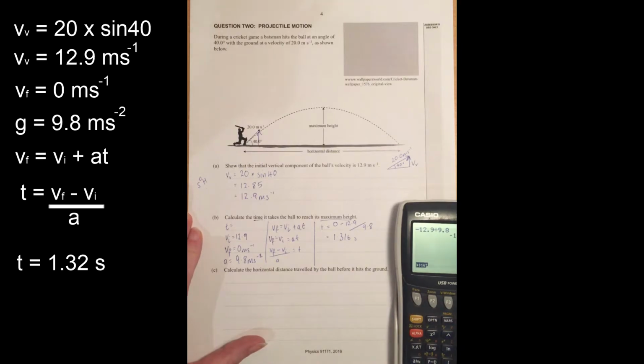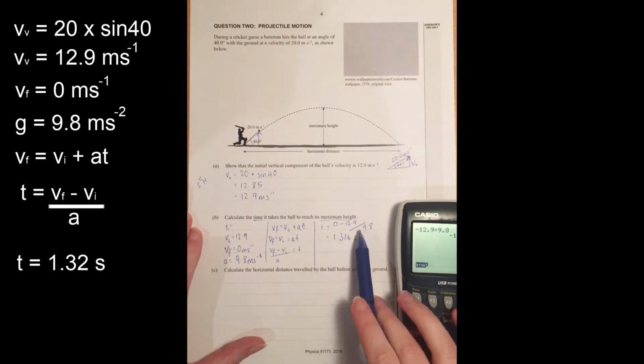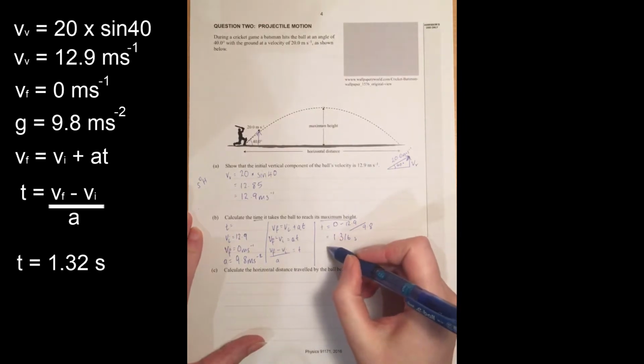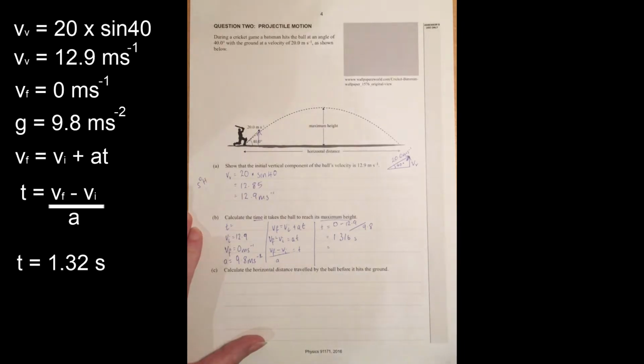So there are two ways around this, all right? You can put a negative in front of the 9.8 to show direction because it's going down. Or because you're not going to have a negative time to travel to the top of your projectile motion, we can just ignore that little negative there for now. We're going to need to make sure that it's the right number of significant figures. So we're going to need to get it to 3.